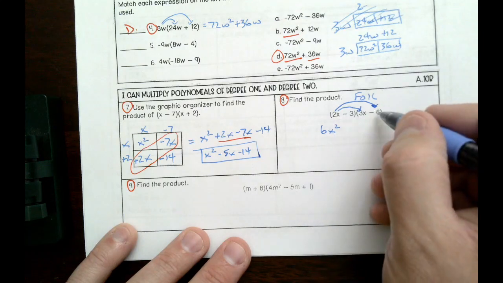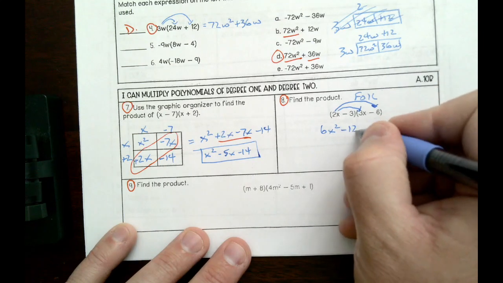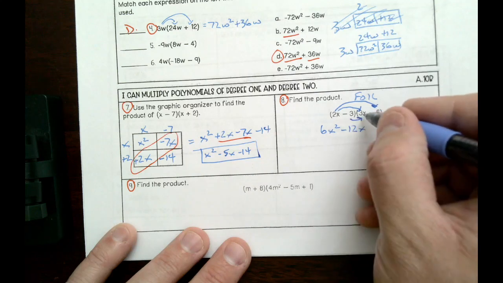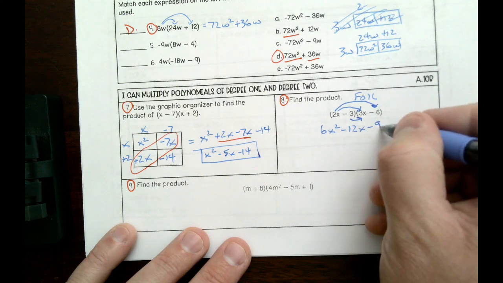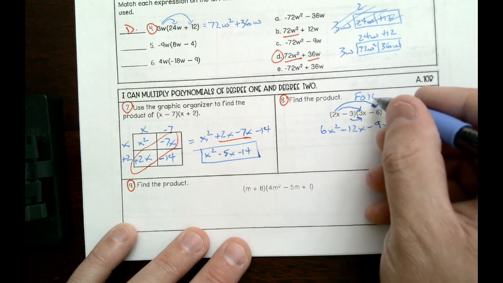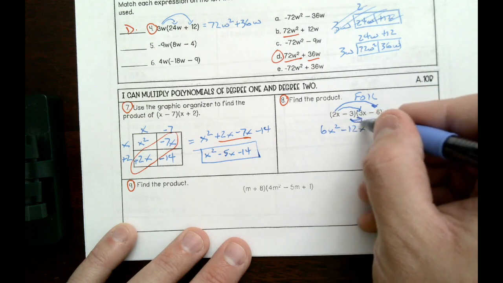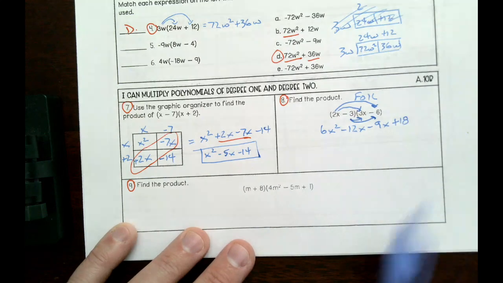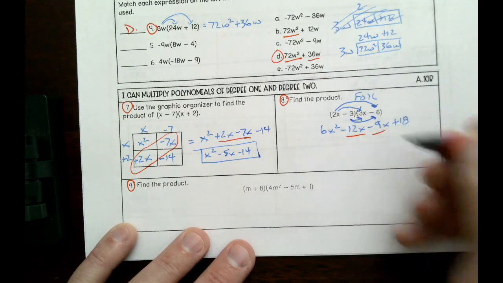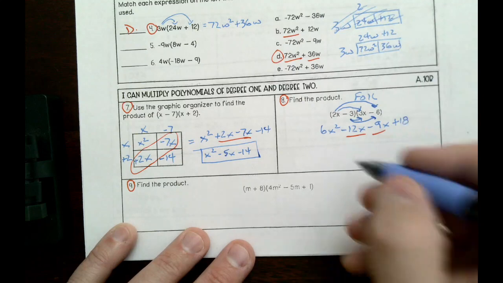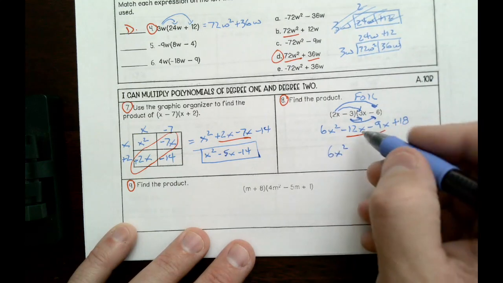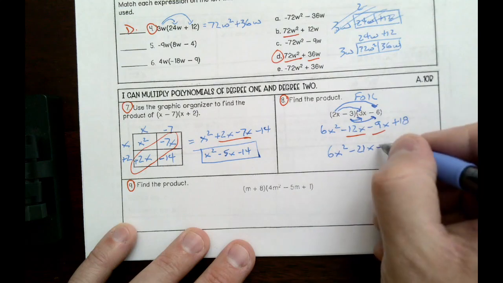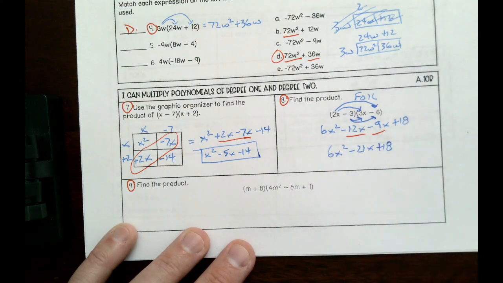Well, 2x times negative 6 is negative 12x. The I are the inner two, so that would be negative 3 times 3x is negative 9x. And then the last is the L, so the last two would be a negative 3 times a negative 6. That's a positive 18. And from here, again, the middle two terms will group up. So we'll have 6x squared. Negative 12x minus 9x is a negative 21x. And then we get plus 18. And so that would be the answer to number 8.